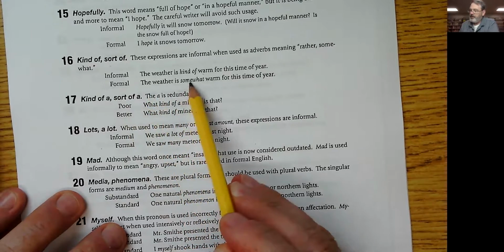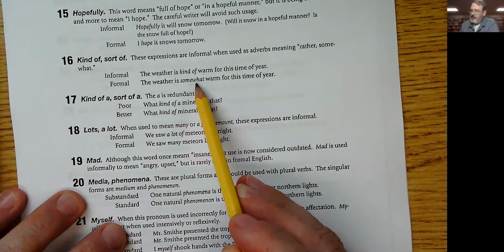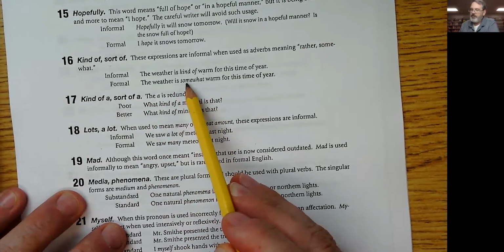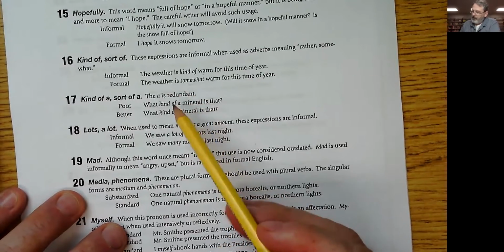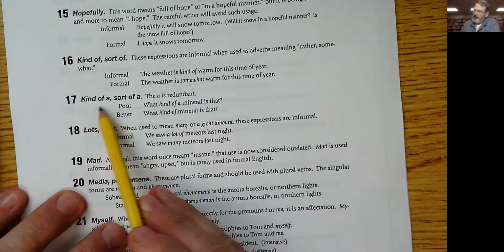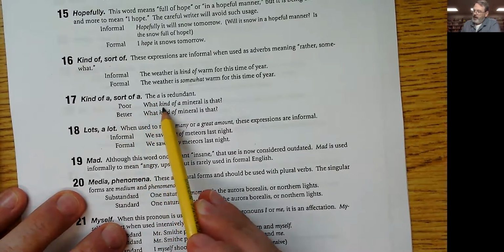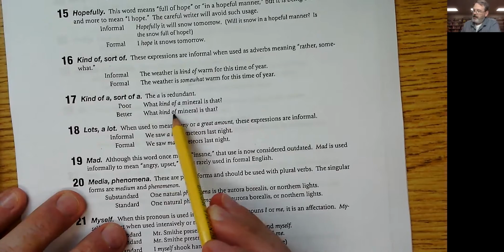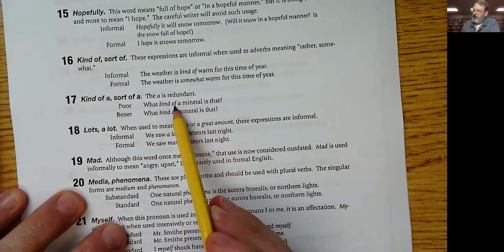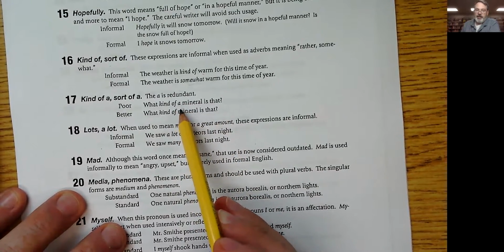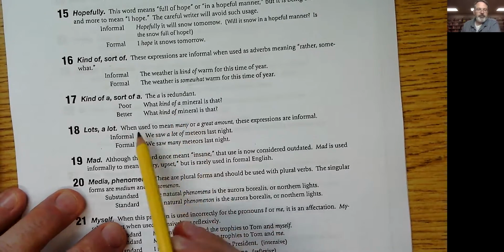The weather is somewhat... would be a more appropriate use of the same idea. Kind of a, or sort of a. The A is redundant. What kind of a mineral is that? What kind of mineral is that? The of and the A are redundant, so don't do it.